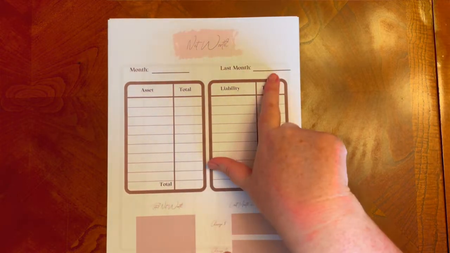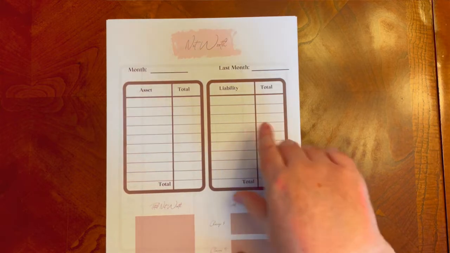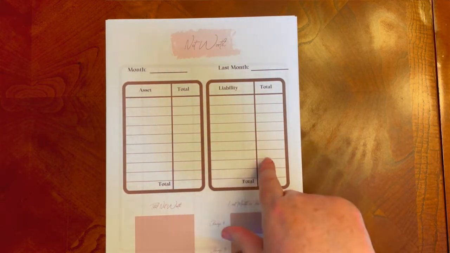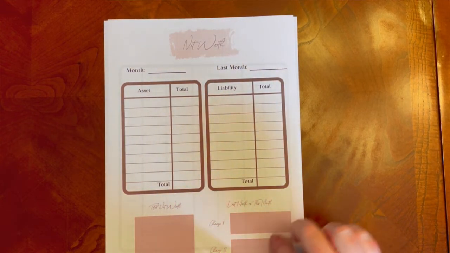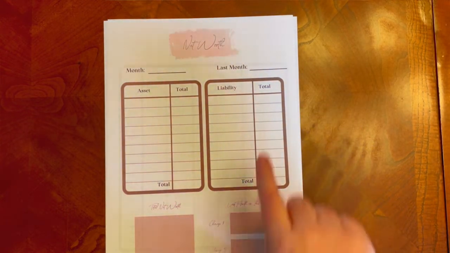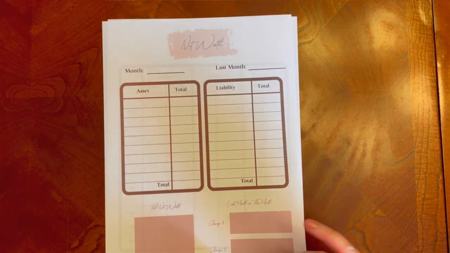Here is my net worth tracker that I use in my monthly closeouts. You have the month, last month's net worth, your assets, your liabilities, and then you just simply subtract your liabilities from your assets, and that is your total net worth. And then I think it's helpful to track the change, right? So how much in dollars did it change and how much in percentage did it change?